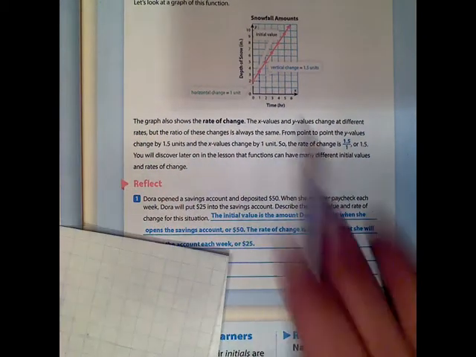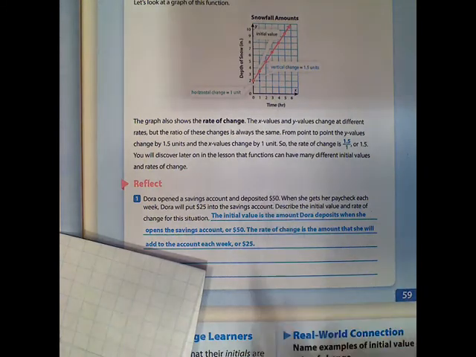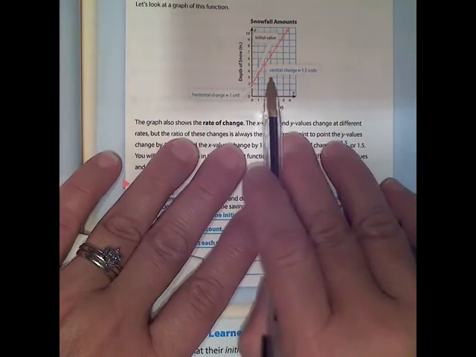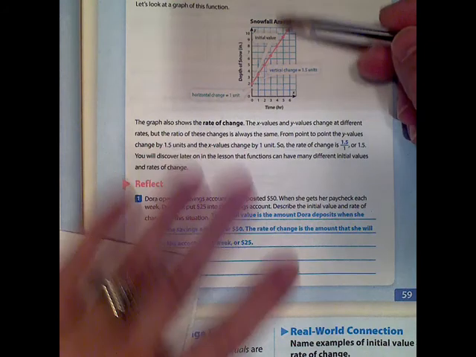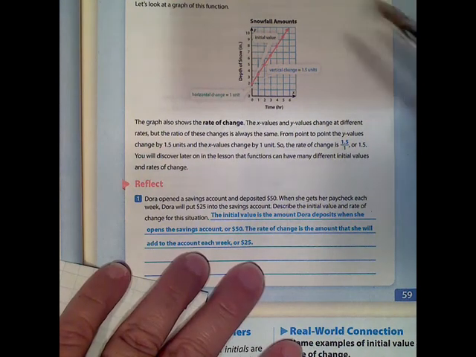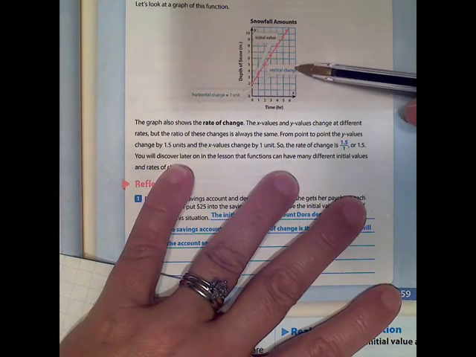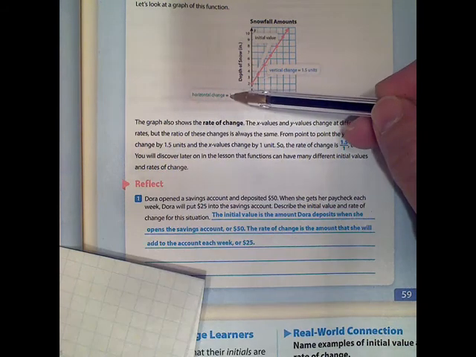So I'm going up and over for my rate of change. We could look at a graph and find our rate of change by looking at the difference in the X's and the difference in the Y's. My rate of change is going to be my vertical change divided by my horizontal change. We'll see that again.